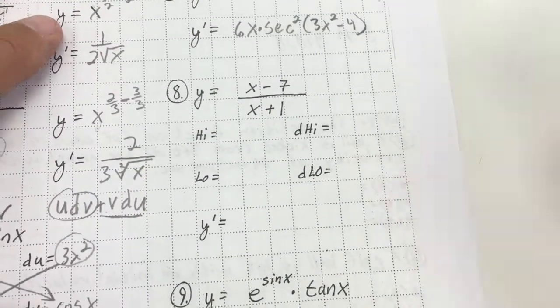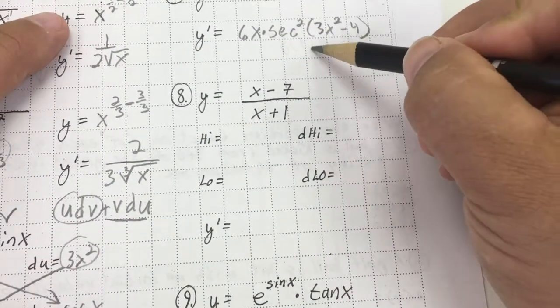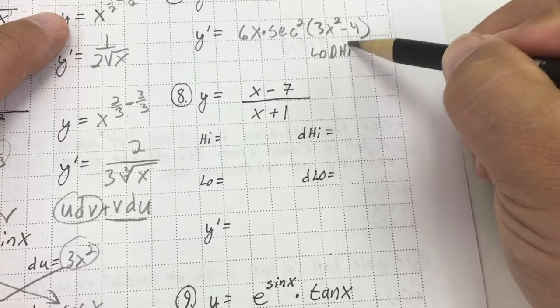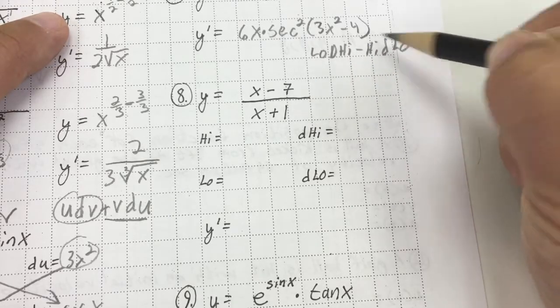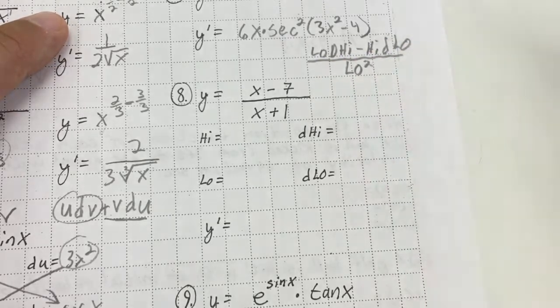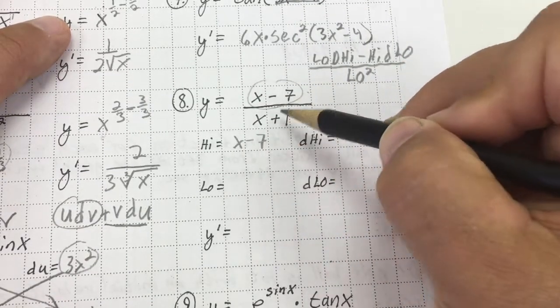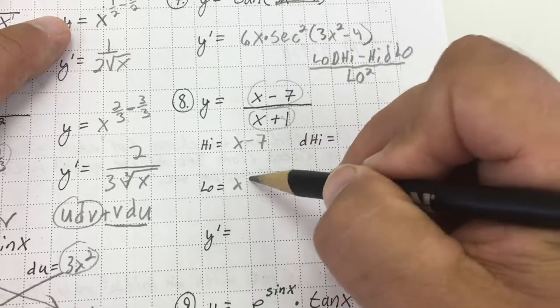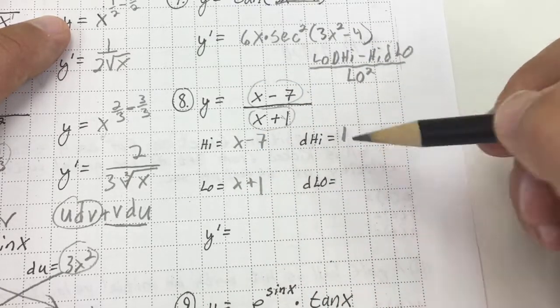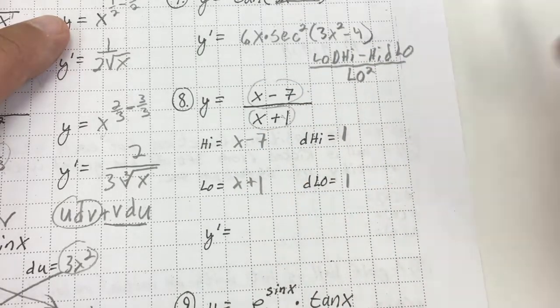Quotient rule. Cute little way to remember the quotient rule is low, d high, minus high, d low, over the denominator squared, it must go. So the high is the top, the numerator, which is x minus 7. The low is the denominator, which is x plus 1. The derivative of the high is just 1. The derivative of the low is just 1. Now I'm going to do my little dance.